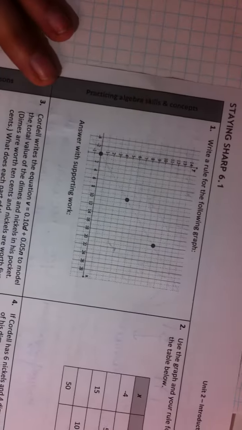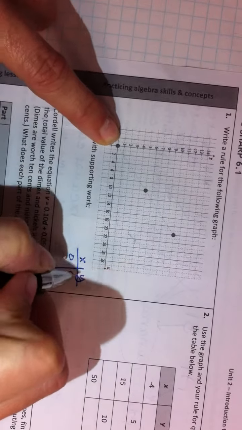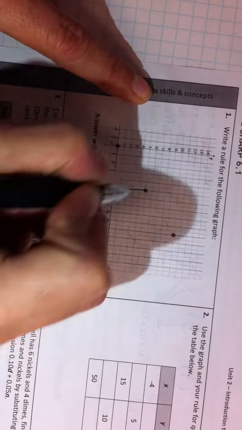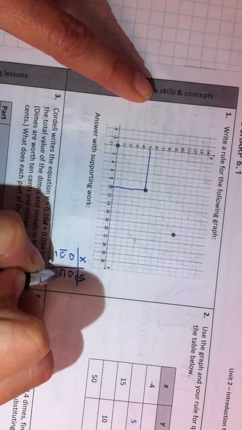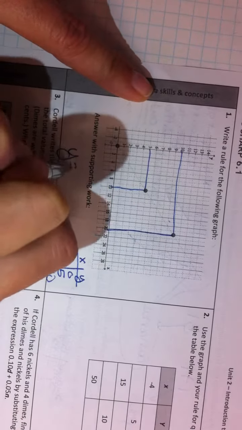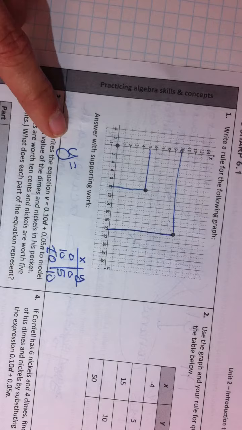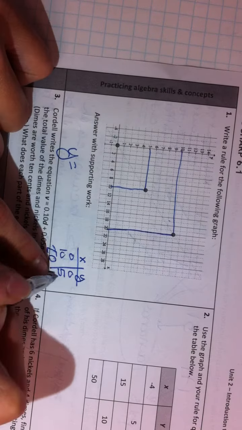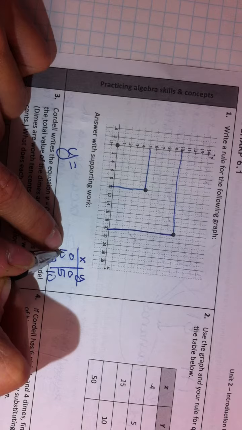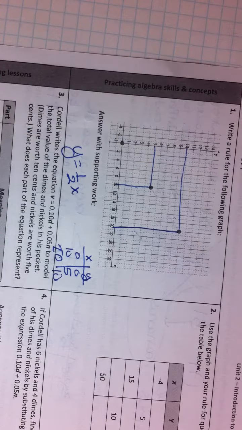Let me give you some hints on staying sharp. For this guy, I would go ahead and make an XY table. When X is 0, Y is 0. When X is 10, Y is 5. When X is 20, Y is 10. So Y is always, this number is somehow related to this number, and you've got to figure out how. Well, this number is always half of this number, isn't it? 5 is half of 10. 10 is half of 20. So Y is always half of X, or 1/2 times X.